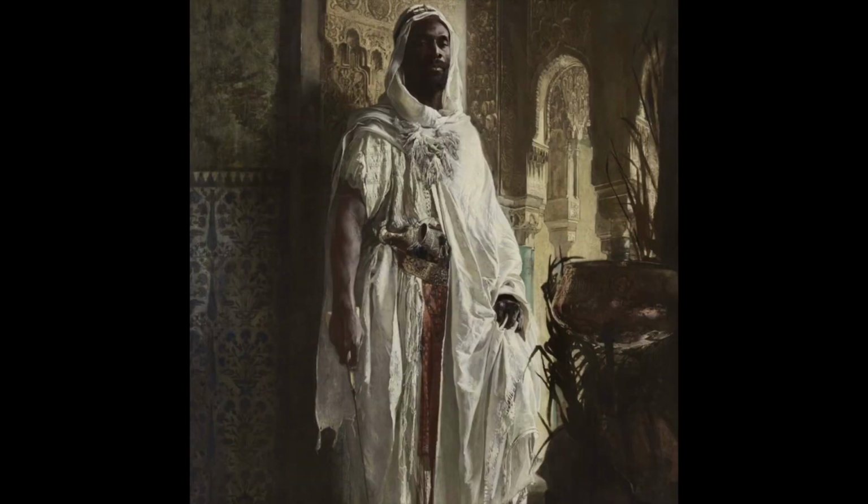Today we're talking about the Moors and where they originated from, and where the name Moor came from. Now, there's a lot of misinformation on the internet about what people think a Moor is and where they think the Moors came from. A lot of it is false and wrong.